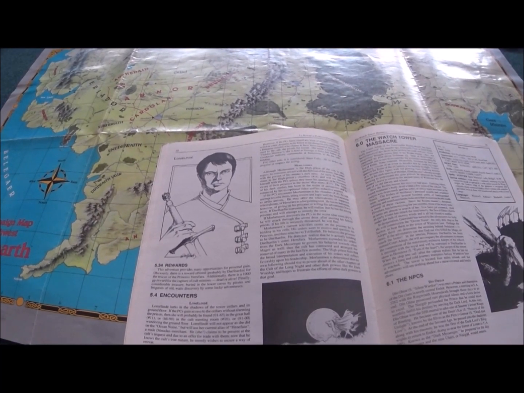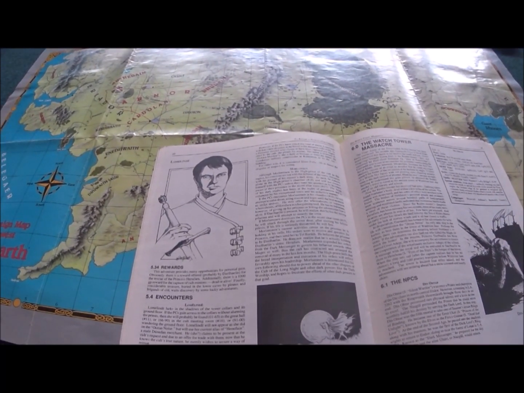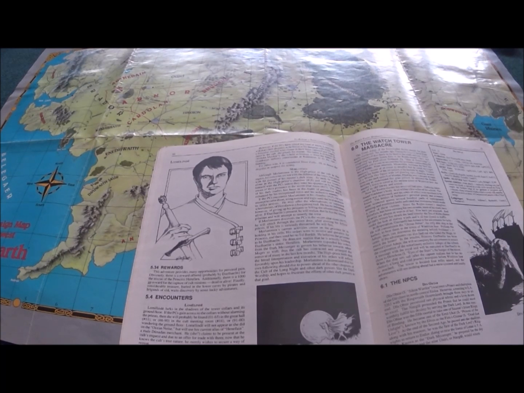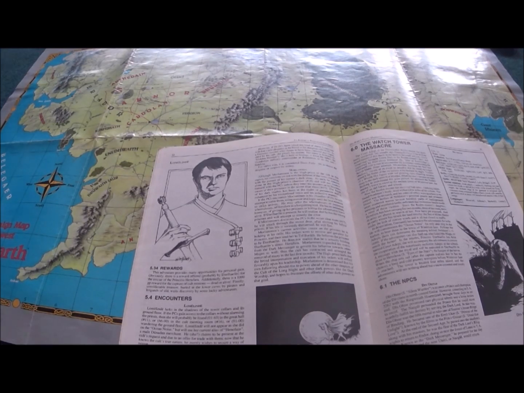Again, the encounters with Lomelinde and Morlaman. Now we didn't do this. We started this adventure but never finished it, me and the guys I played with. We got so far into the caverns and then we just stopped playing it. Can't remember why. So long ago. This is like 1990. Alrighty.